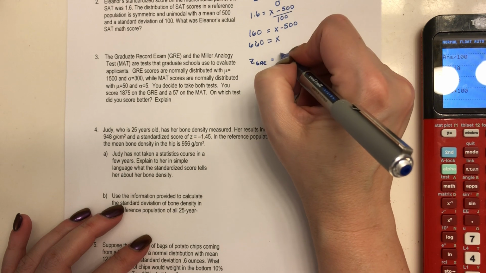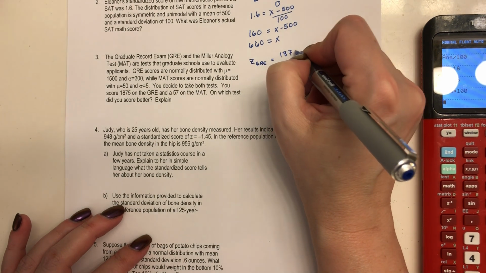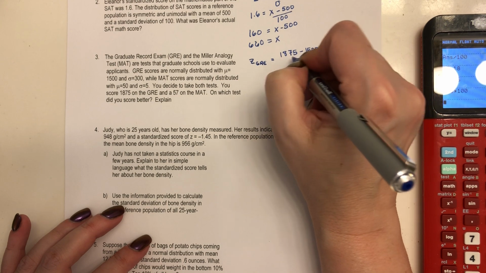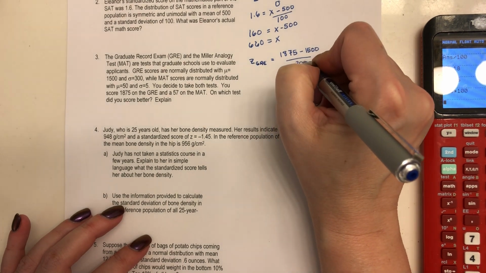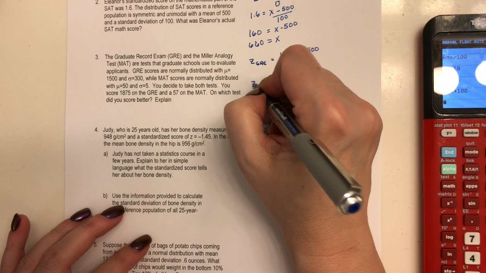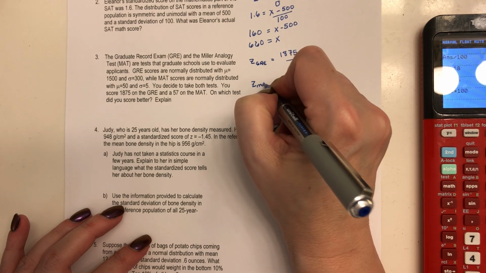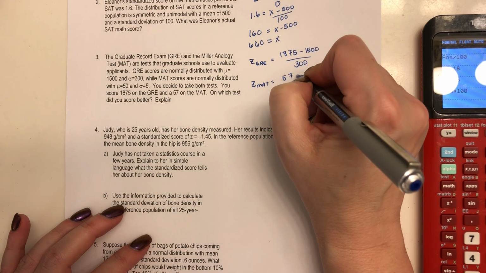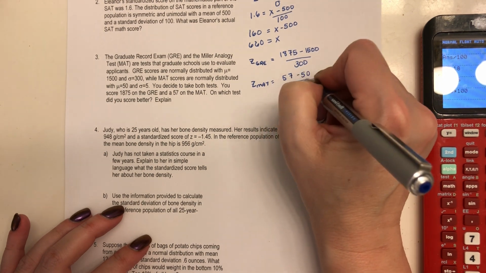So you have a 1875 minus the mean of 1500 divided by the standard deviation of 300. Then you've also got the MAT score. And for that one, you got a 57 minus the 50 divided by 5.